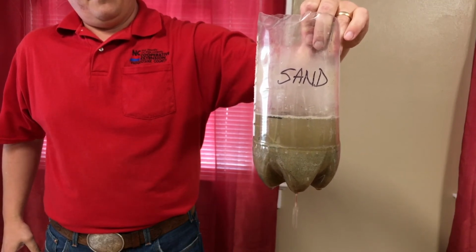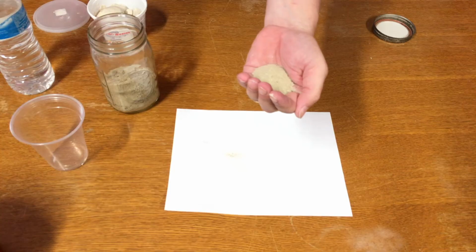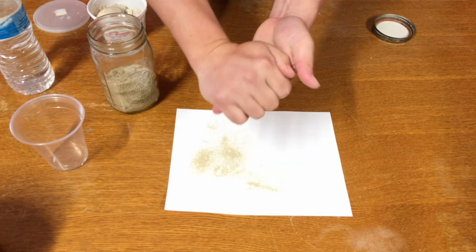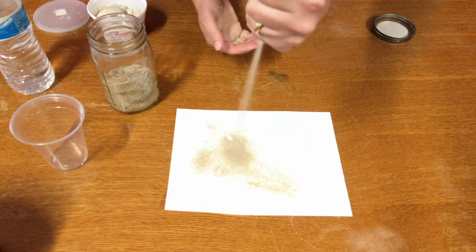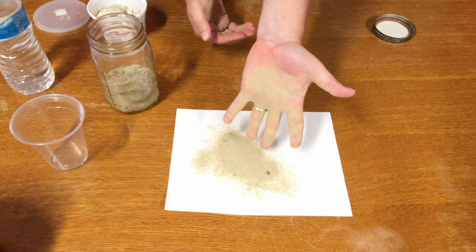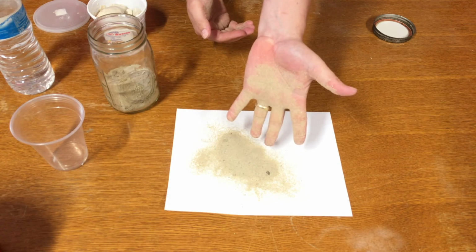And that's because sand is the largest soil particle size. If you've ever been to the beach and tried to take sand and make it into a ball and have it stick, it just doesn't work. And that's because each piece of sand is so large that it doesn't bond and stick together.